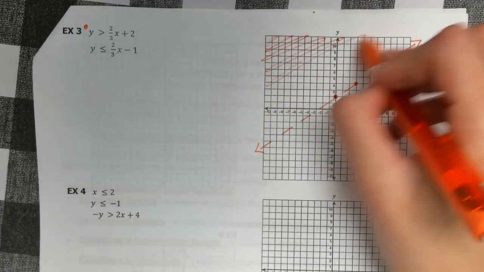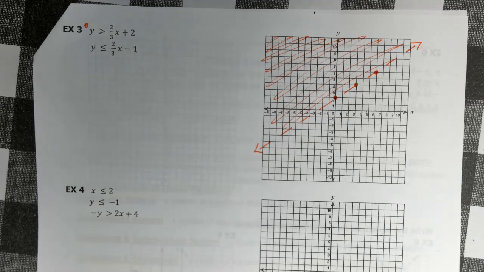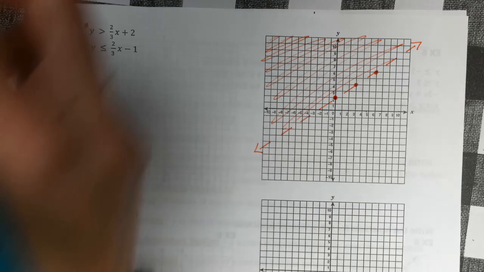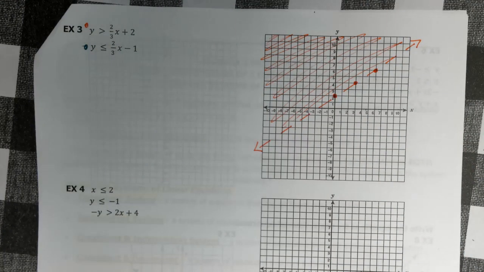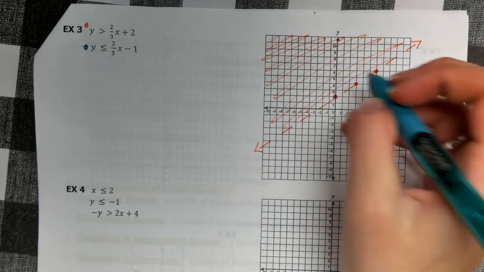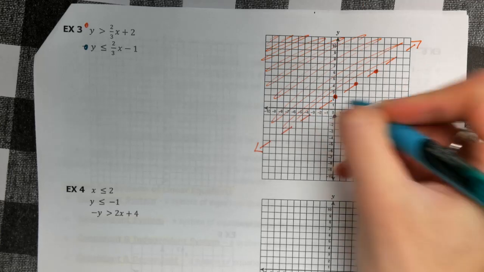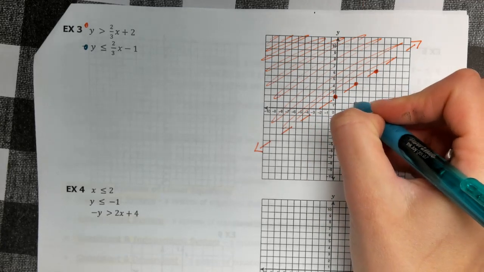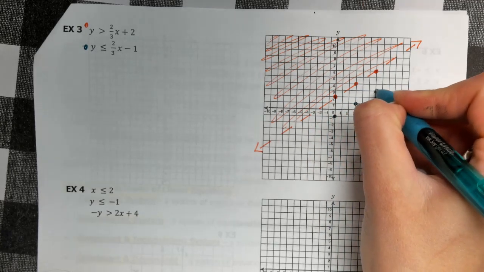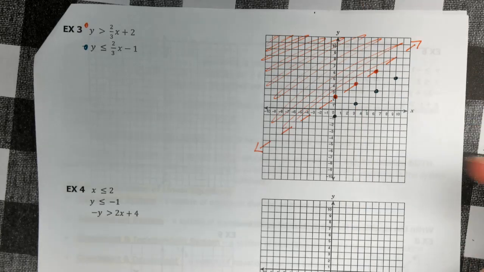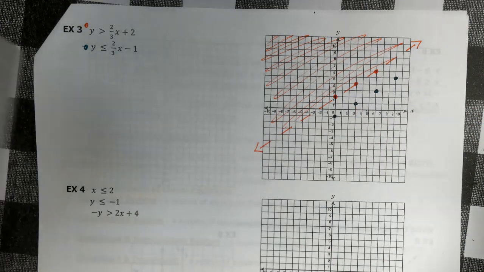Above. Then I have y is less than or equal to 2/3 x minus 1. So I plot negative 1 on the y-axis, and I go up 2, to the right 3. Dashed or solid line?